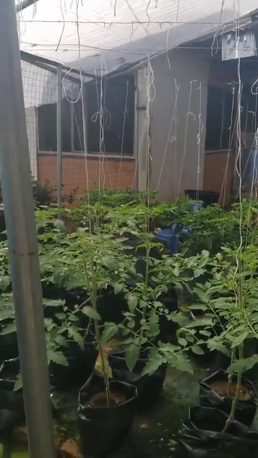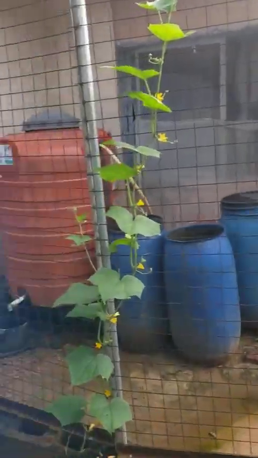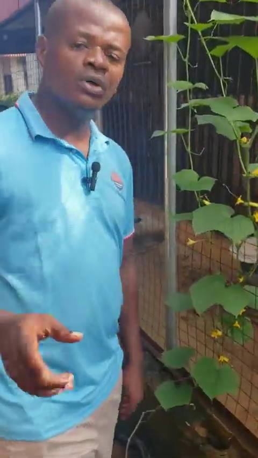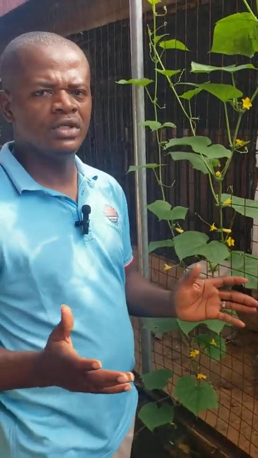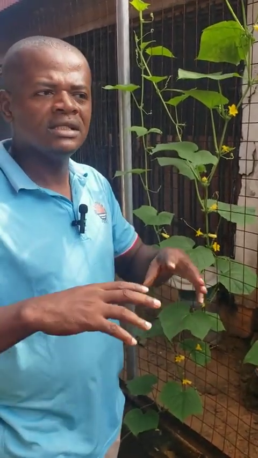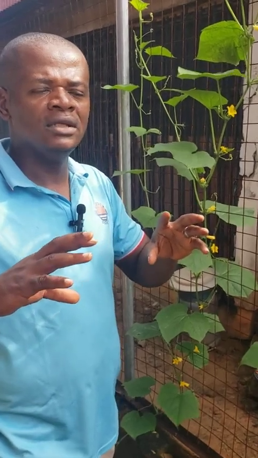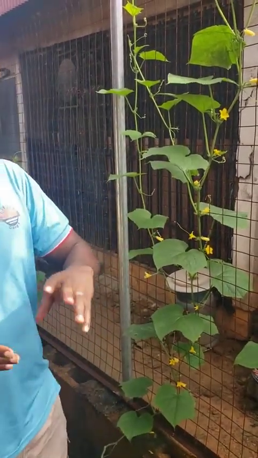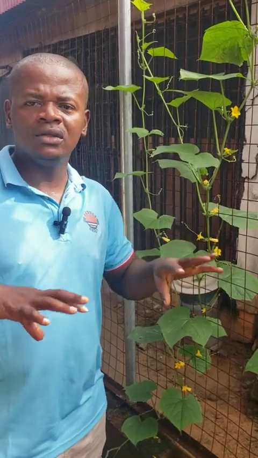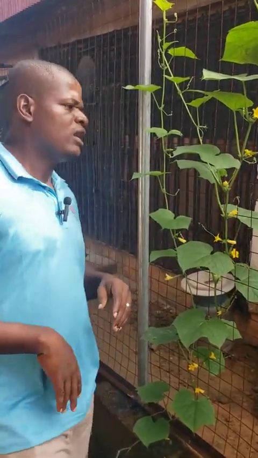So now let's go to cucumber, because I know that is the one you are going to be seeing more often. Also, you need to know that we have self-pollination and cross-pollination. There are plants that self-pollinate. That means the female pistil and the anthers of the male are all together in one bud. With that, they can actually self-pollinate, but there are some that cannot self-pollinate. You have to do what we call cross-pollination. And that is what we are going to be learning now.